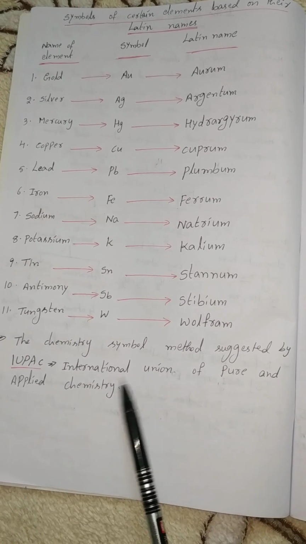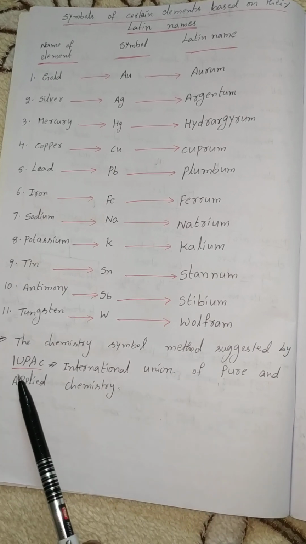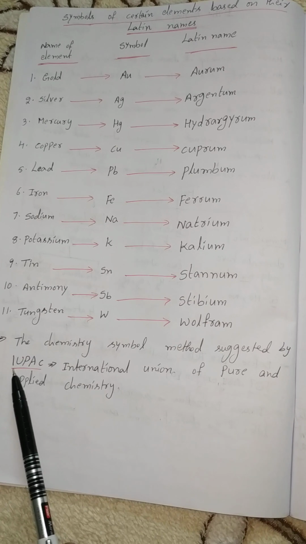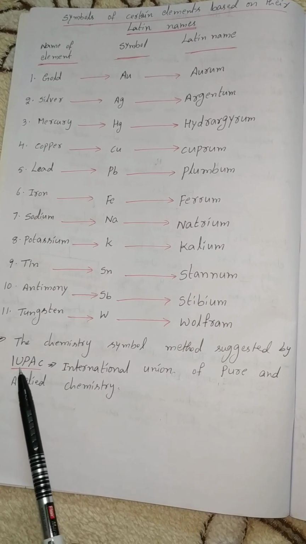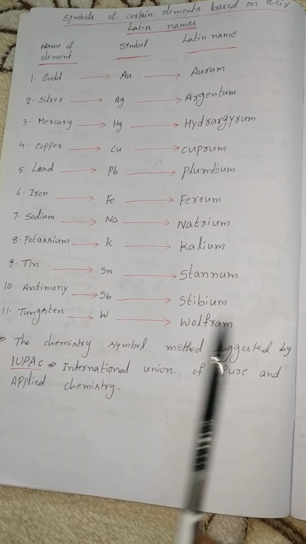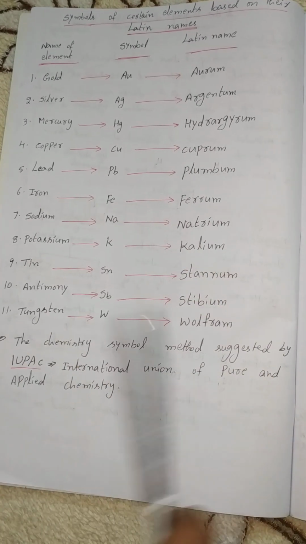The chemistry symbol method was suggested by IUPAC. IUPAC means International Union of Pure and Applied Chemistry.